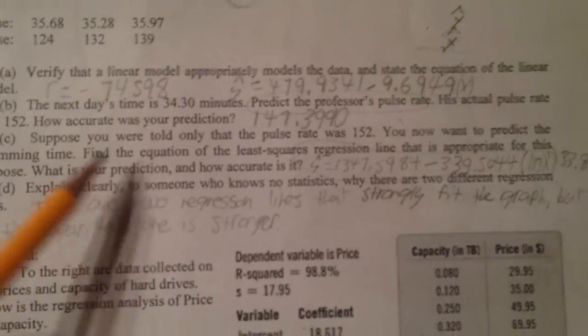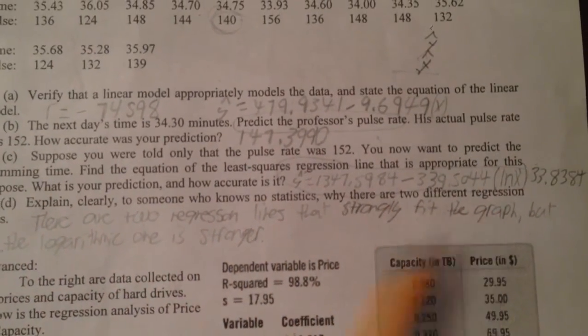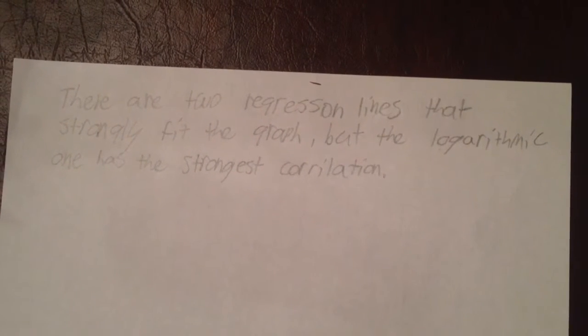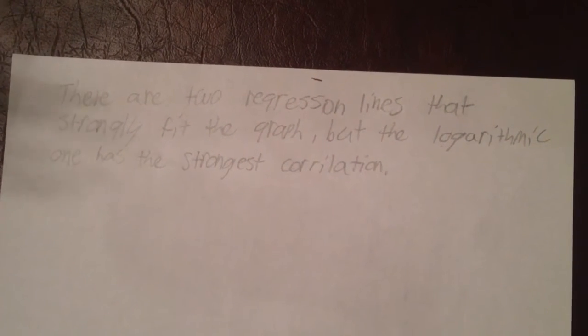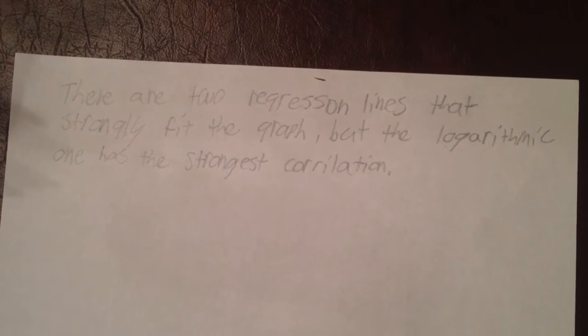Now the last question: explain clearly to someone who doesn't know statistics why there are two different regression lines. There are two different regression lines in this problem because those two lines strongly fit the graph. But the logarithmic one that we used in part C has the strongest correlation in the graph, so that's the one we used for that graph instead of the linear. The linear is still a strong fit to the graph, but the logarithmic has a stronger correlation, so that's why we used it in part C.